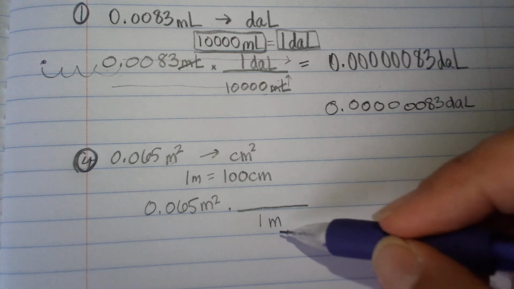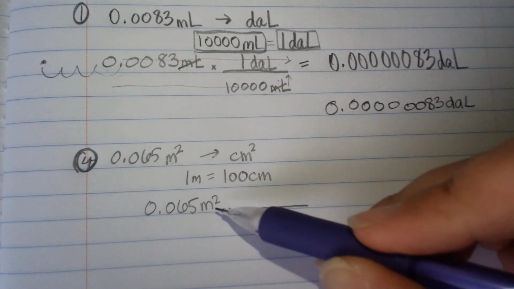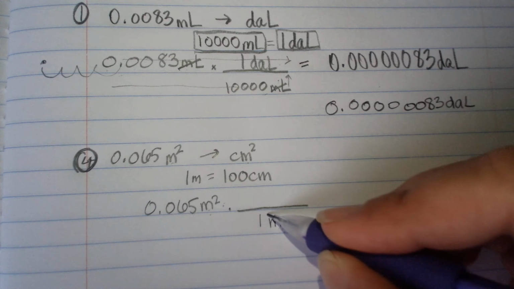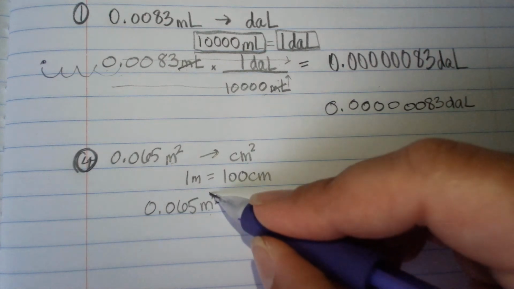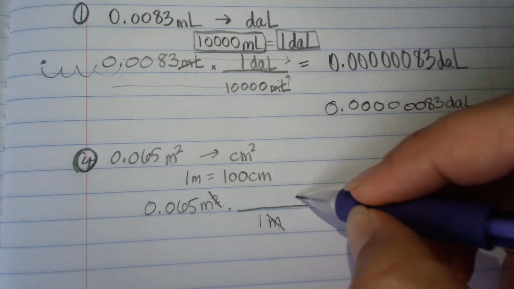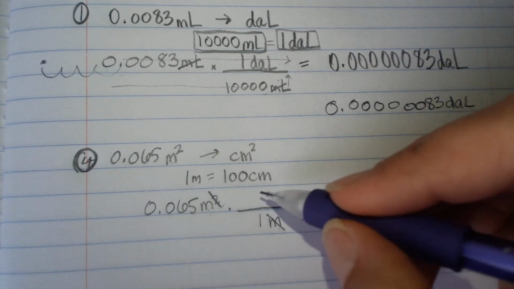So it can cancel out. Now when I look at this meter, is one little m going to cancel out both of these m's? No. So I can cancel here and cancel the 2, but I still have an m. What's going to go on the top right here? 100.